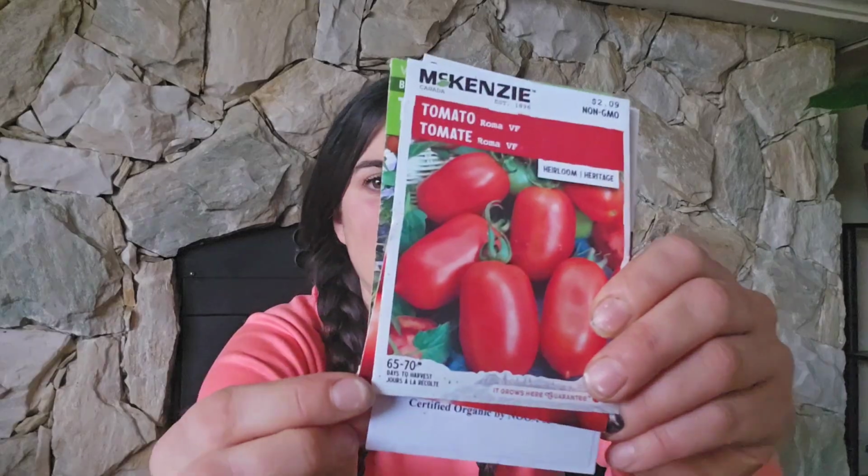For example, for tomatoes, you want to have something that is going to have a low maturity date, something around 55 to 65 days for zone 1. Find more determinate tomatoes versus indeterminate tomatoes. If you want to know the difference between that, I have another video on my channel that you can find on what the difference is between indeterminate and determinate tomatoes.